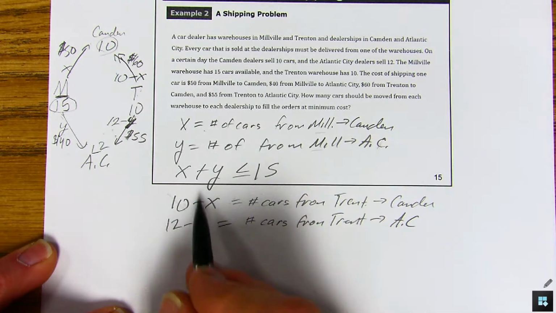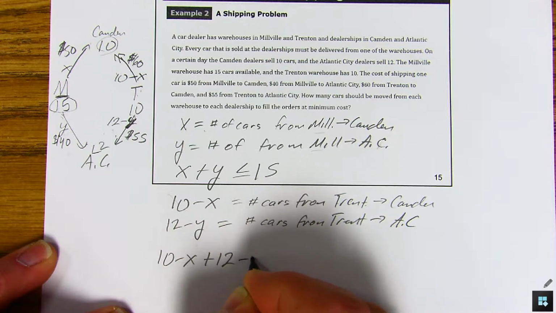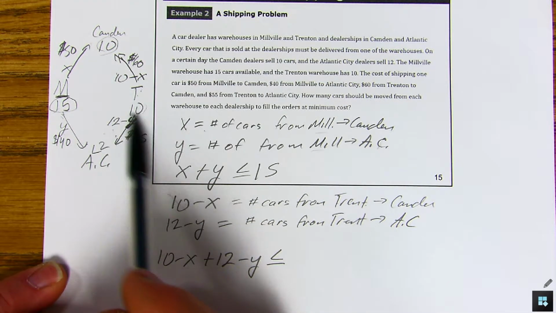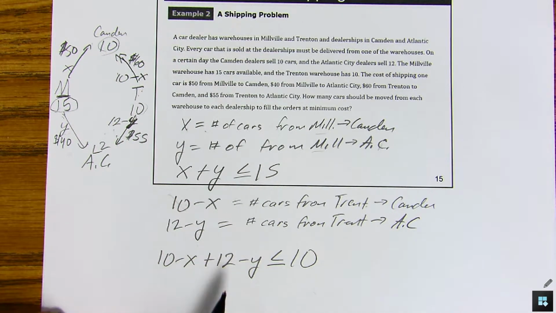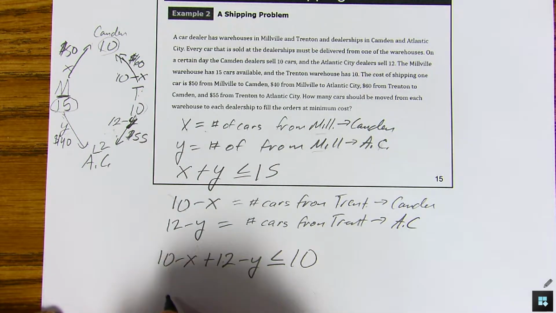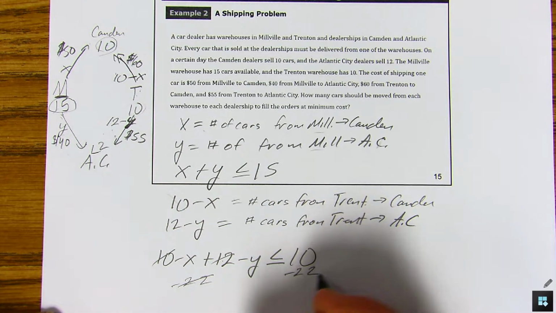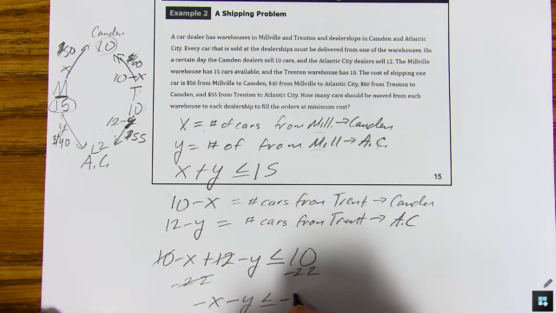So if I add these two together, 10 minus X plus 12 minus Y, that would have to be less than or equal to how many total cars I have in Trenton, which is 10. Doing some quick math, 10 plus 12 is 22. If I subtract 22 over, that gets rid of both of these and gives us negative X minus Y less than or equal to negative 12.